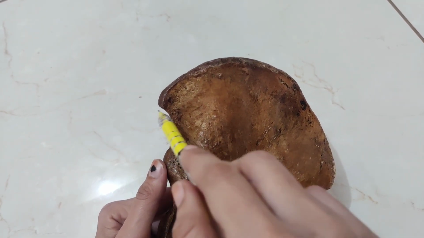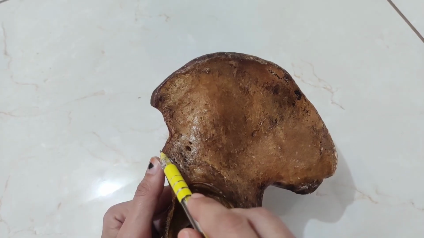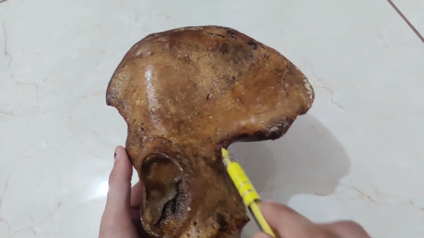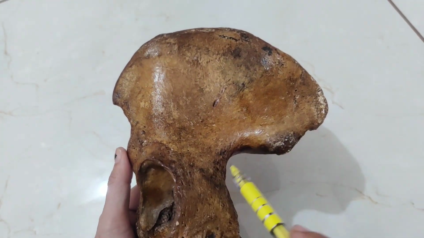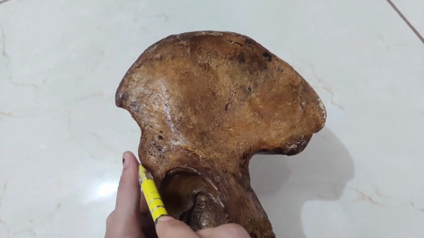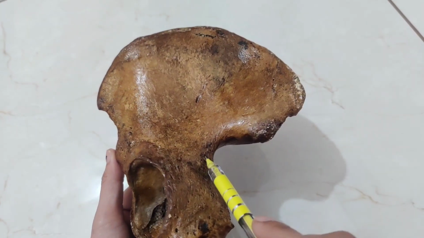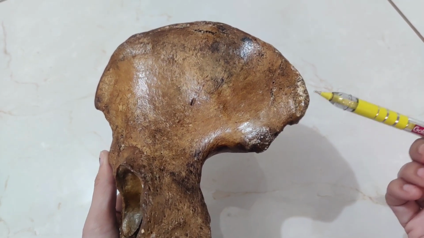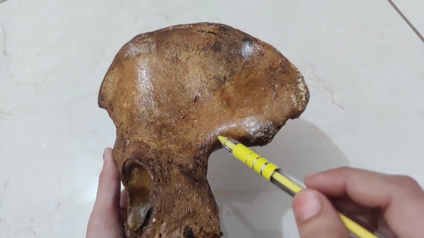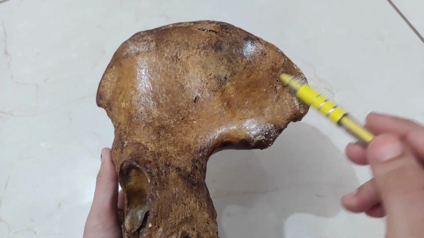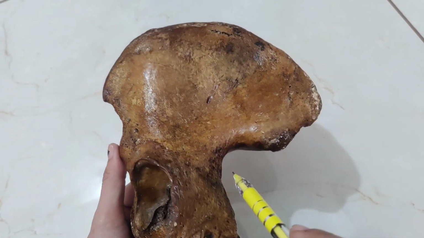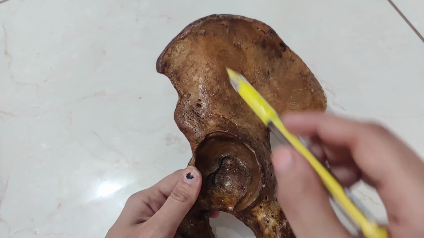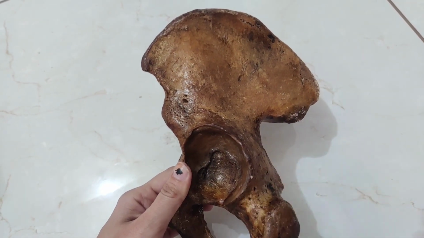This one is 4 cm behind the anterior superior iliac spine to the upper border of the greater sciatic notch. This one is the anterior gluteal line, the medial gluteal line and the posterior gluteal line. The anterior gluteal line will be the longest, and the posterior gluteal line is 5 cm from the posterior superior iliac spine to the upper end of the greater sciatic notch. These three lines divide the gluteal surface into four areas.